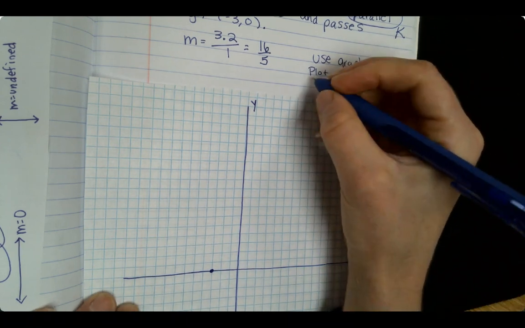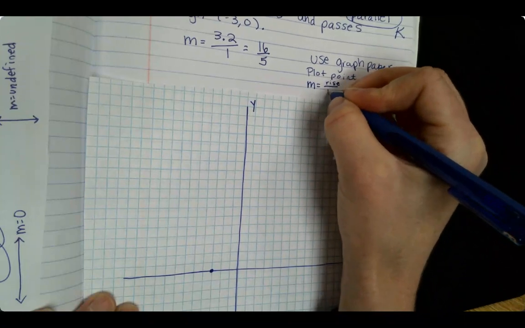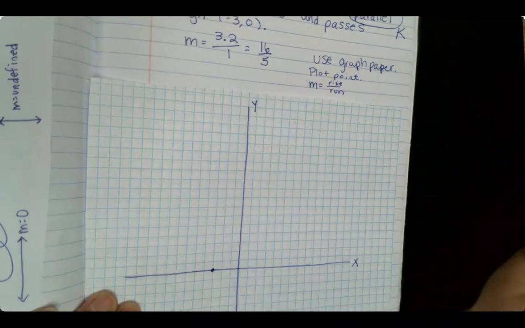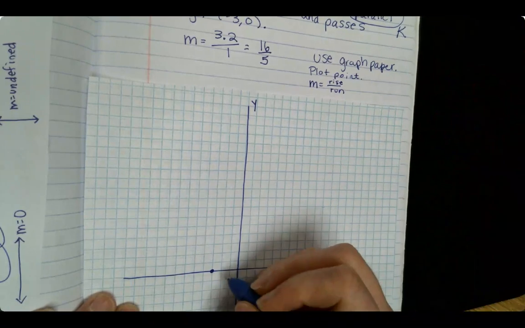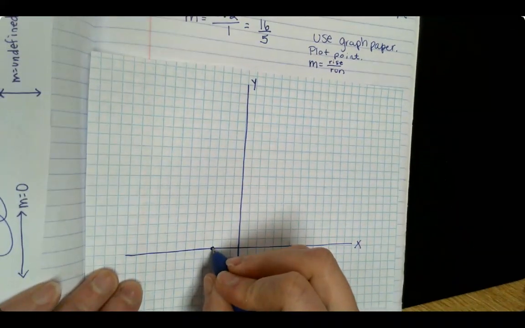Then you're going to M equals rise over run to get another point. So I'm going to count up 16 over 5. So put your pen or pencil on that point that we have.